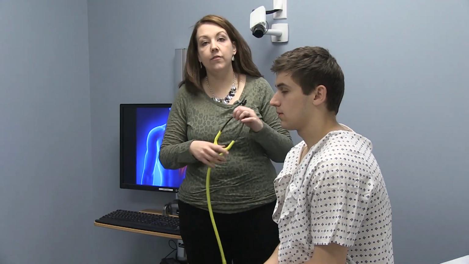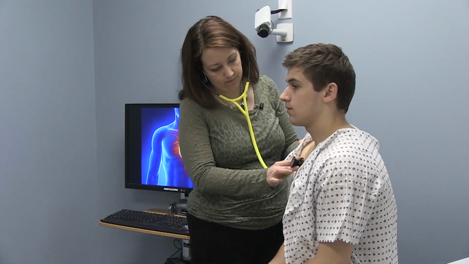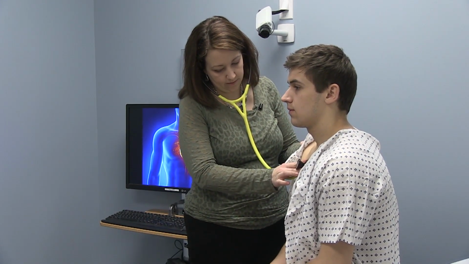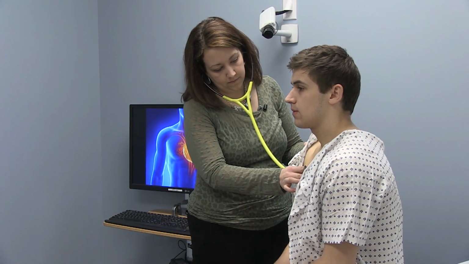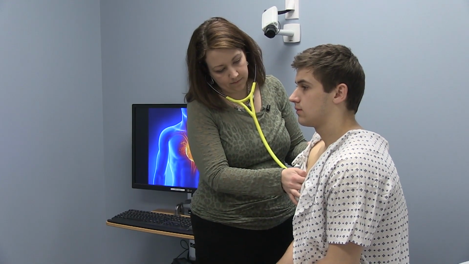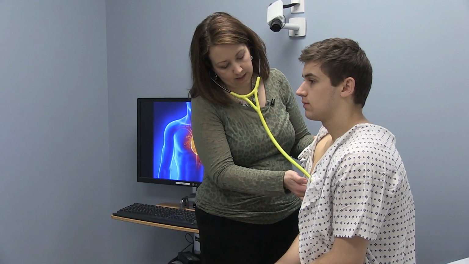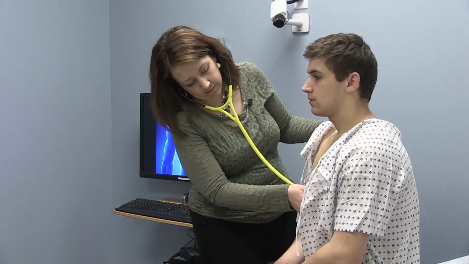So now we'll have our patient sit back up. We'll auscultate again with the patient sitting up because the heart sounds can be slightly different with the patient sitting up. So we'll listen in those same 5 regions again with the bell and the diaphragm. So aortic, pulmonic, Erb's point, tricuspid, and mitral.